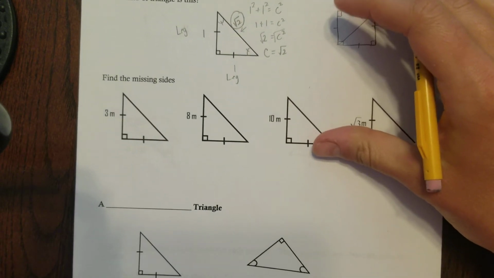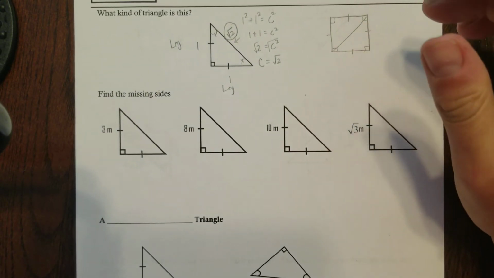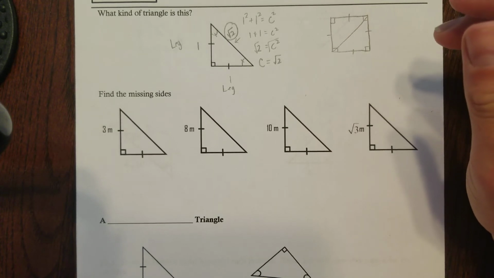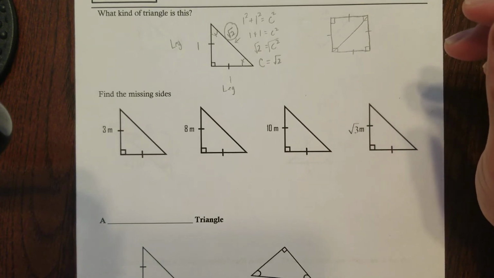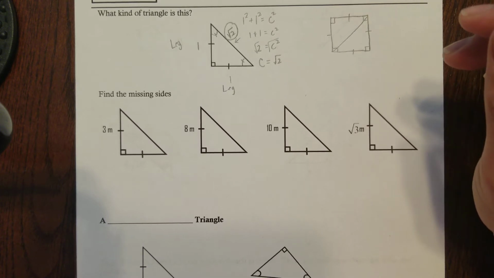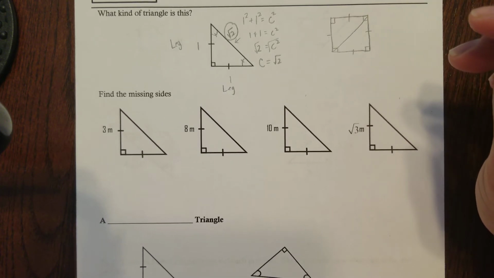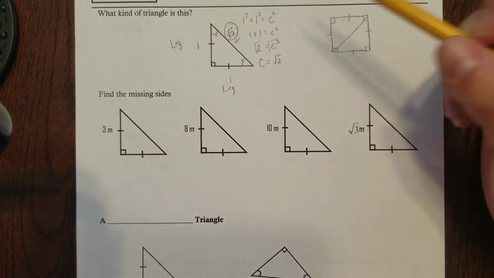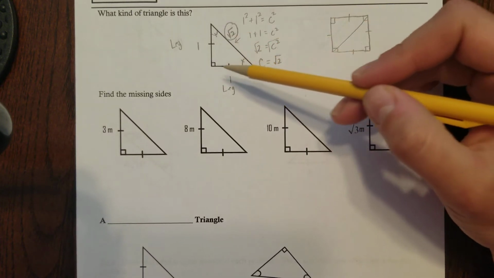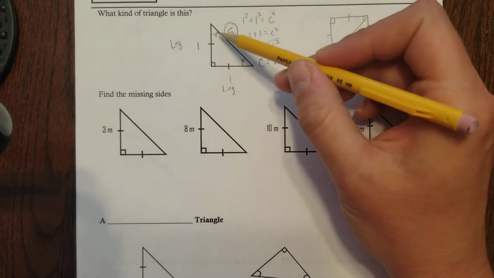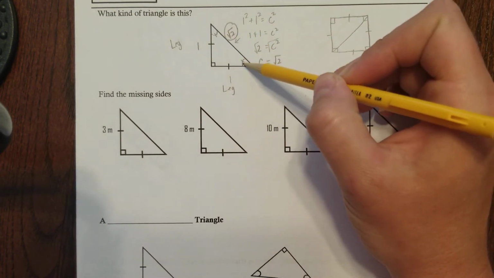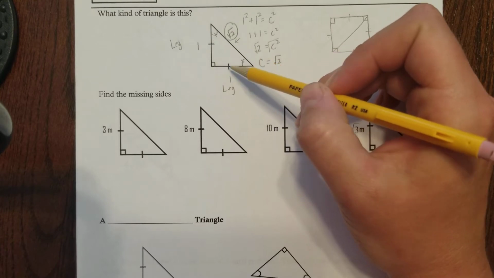Okay, here's the thing. Do you remember talking about similar polygons and similar triangles? I think this was back in semester 1, so it's been a really long time. But all 45, 45, 90 triangles are similar because they have the same three angles. So remember a minute ago when I said this is a 90-degree angle and these two are congruent because it's isosceles?